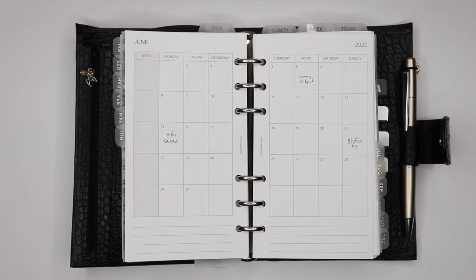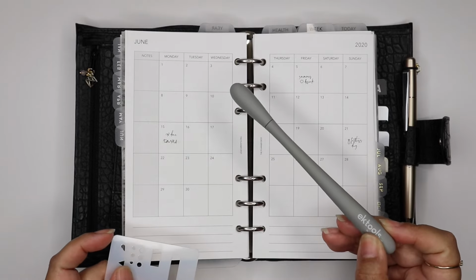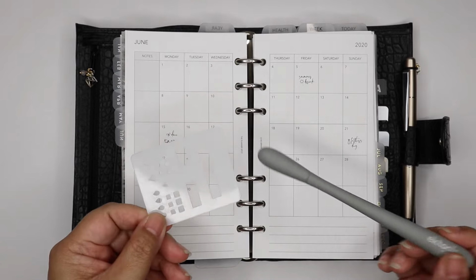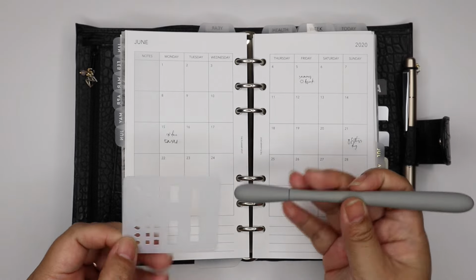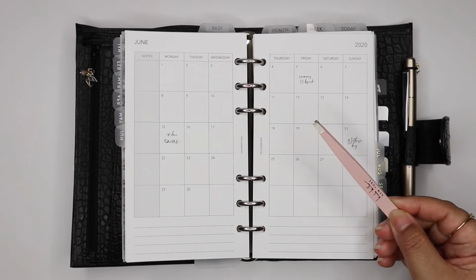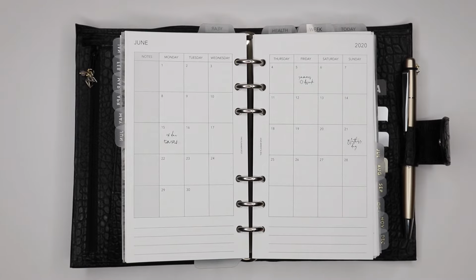And then I wanted to share with you guys some of the tools I use. So I have my slice tool on hand just in case I need to trim any washi or stickers. And then I have this stencil just for the straight edge to use with this slice tool. And then I also have my tweezer for laying down small stickers like icons.